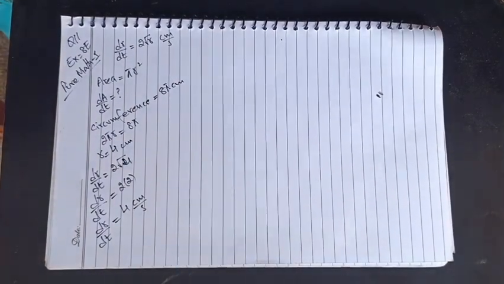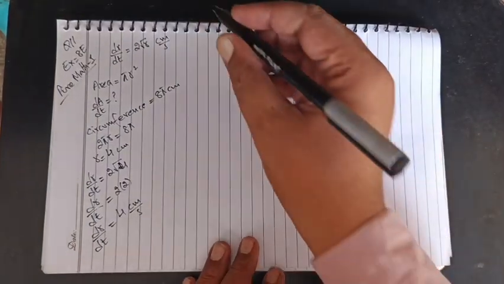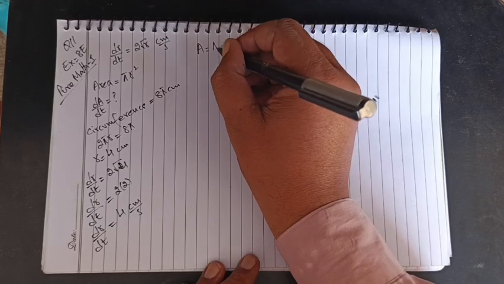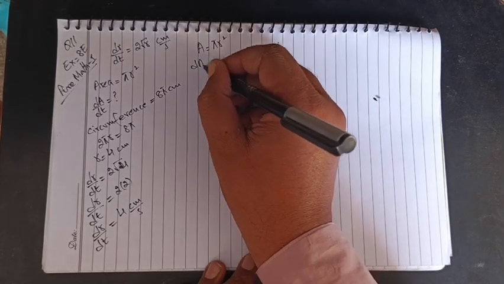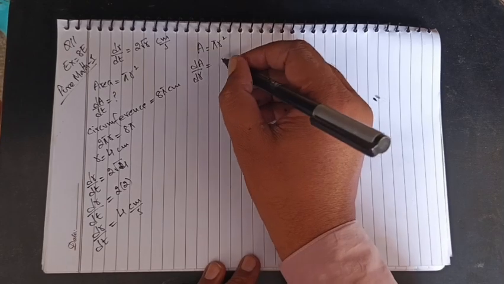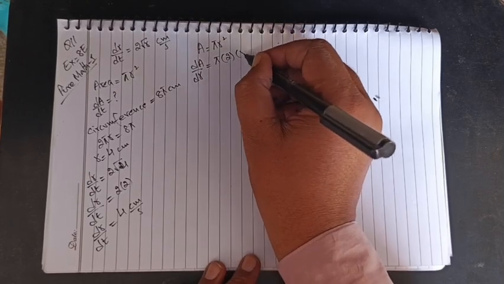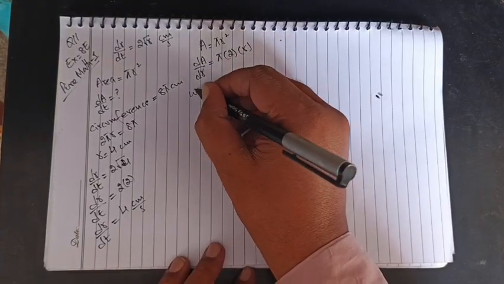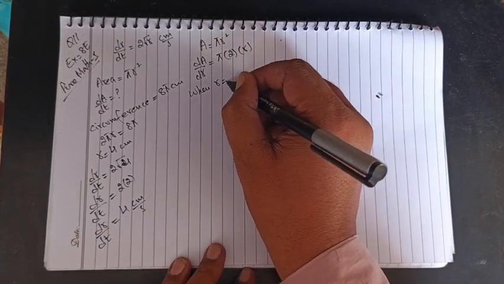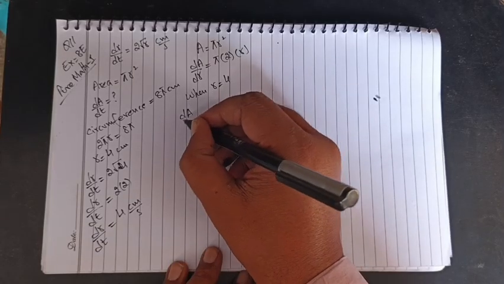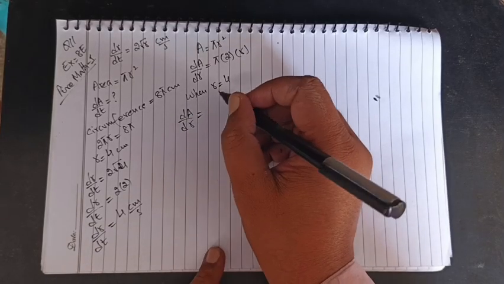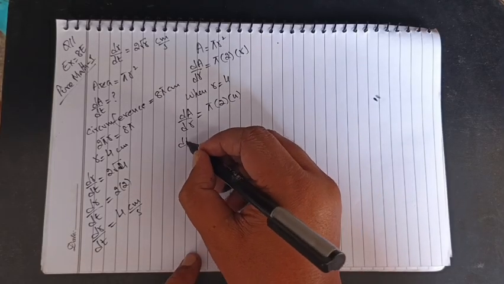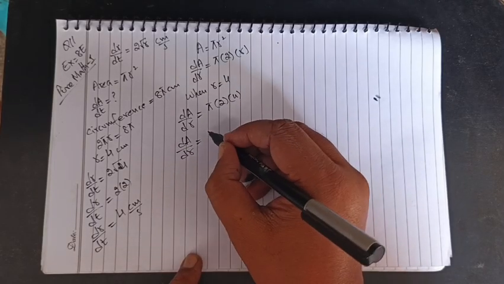Now I know the formula for the area. The area is given by the formula pi r square. So I can find dA by the dr. That is pi into 2 into r, the power decreased by 1. When I know the r value is equal to 4, the dA by the dr will become pi into 2 into 4. So the dA by the dr will be 8 pi.